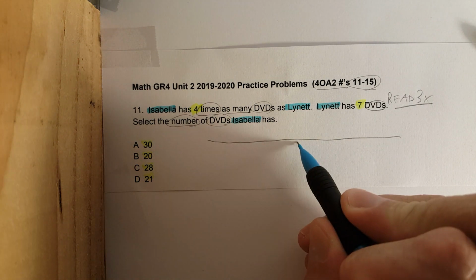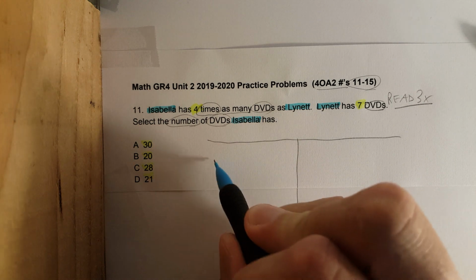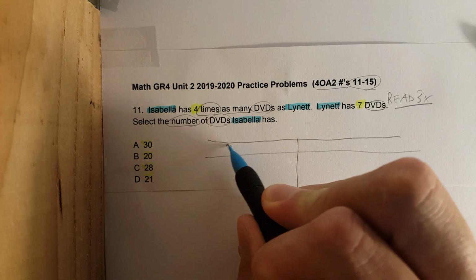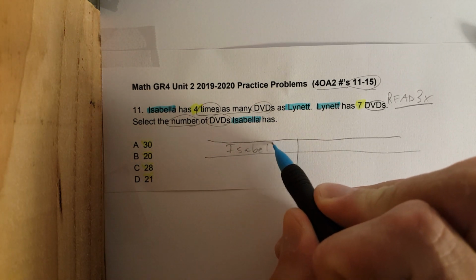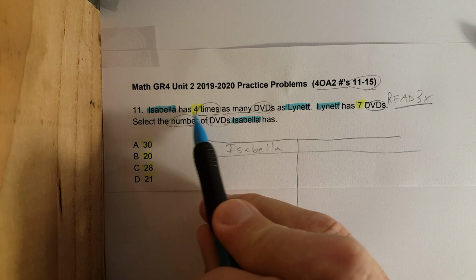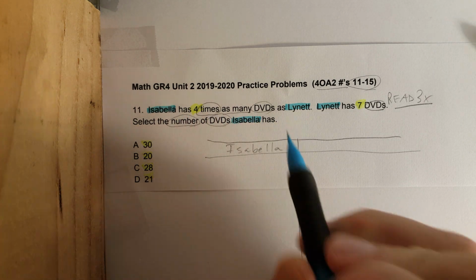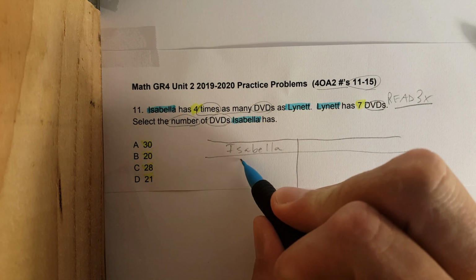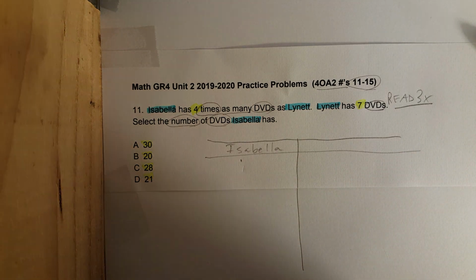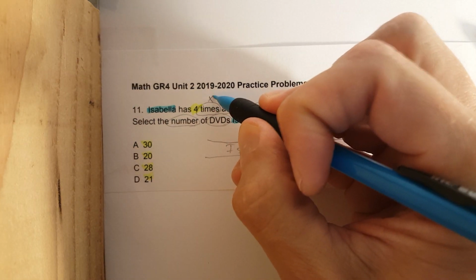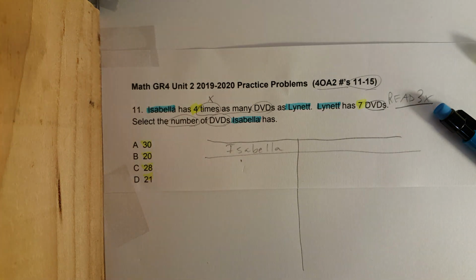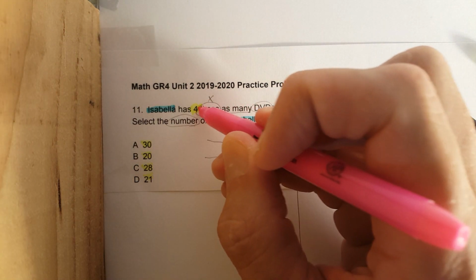So we are comparing. Let's just write their names. I have Isabella. Isabella has 4 times as many as Lynette. Okay, I'm just going to write. Keyword is times. That's the order of operation.